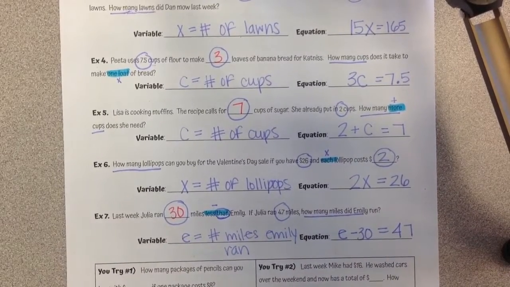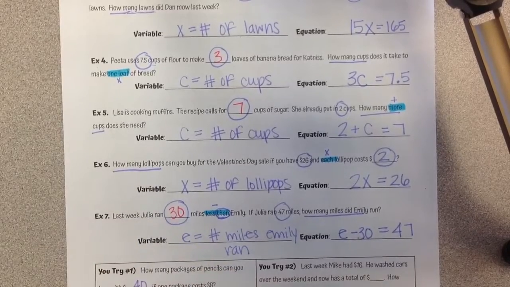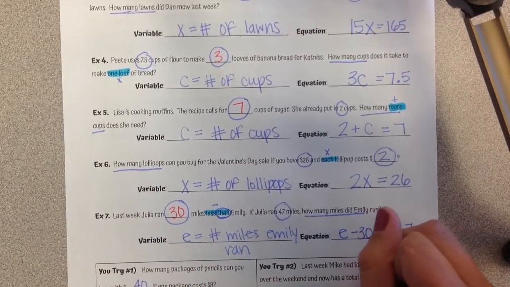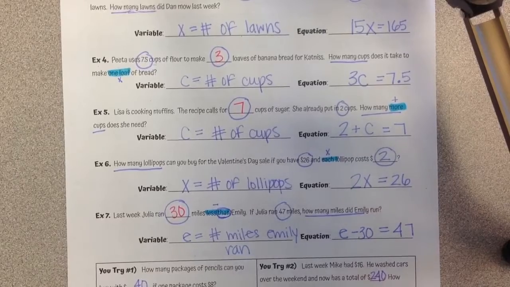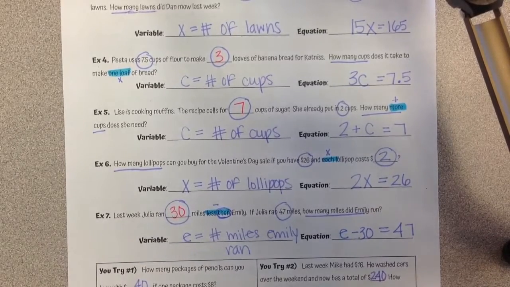All right, our you try. For the first one, you're going to fill in the blank with 40. And the second one, you're going to fill in the blank with 240. For this one, we want you to not only define the variable and write the equation, but we also want you to solve before you get it checked.